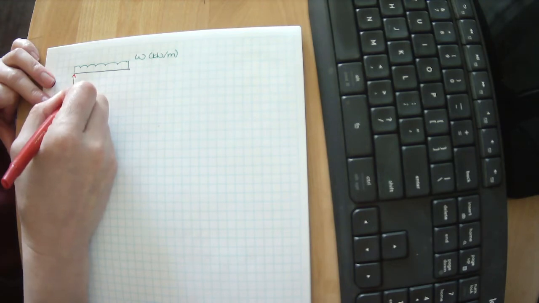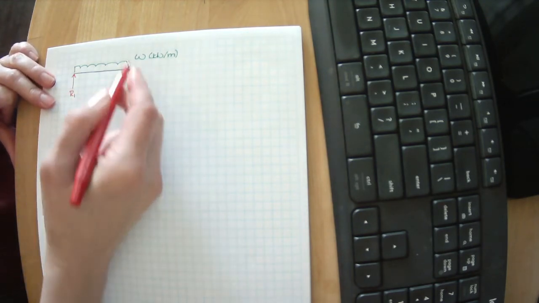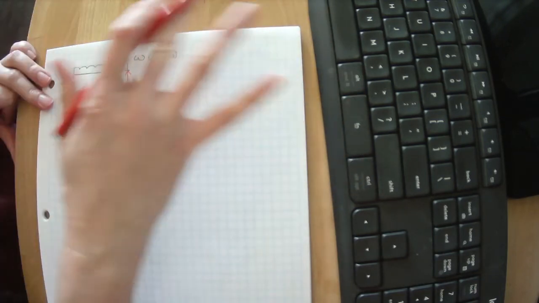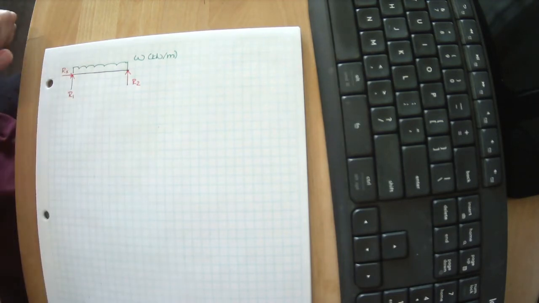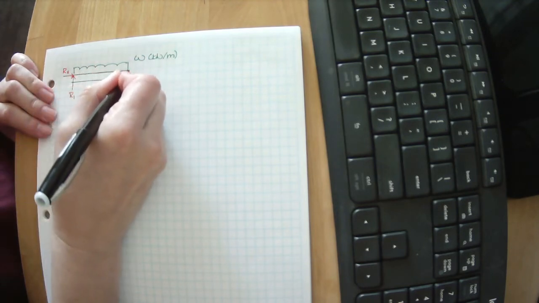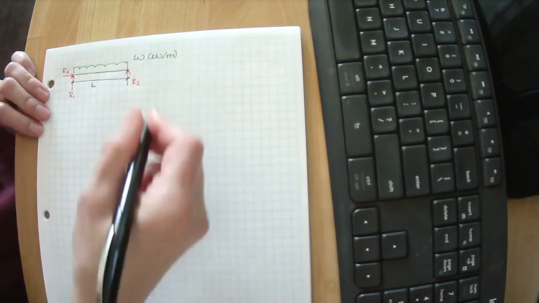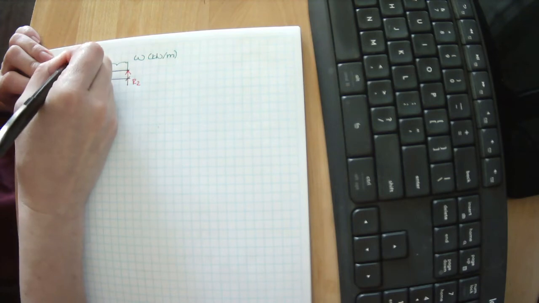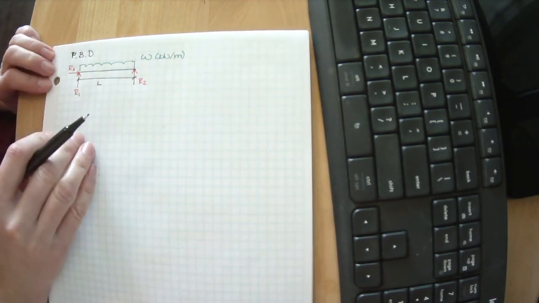We have an unknown reaction R1 and an unknown reaction R2 because we want to know what it takes for this beam not to move up and down, slide back and forth, and spin. So there's also an unknown reaction Rx right here. And the length of this beam is L. We don't know what the length is. So this is our free body diagram. This is the free body diagram.